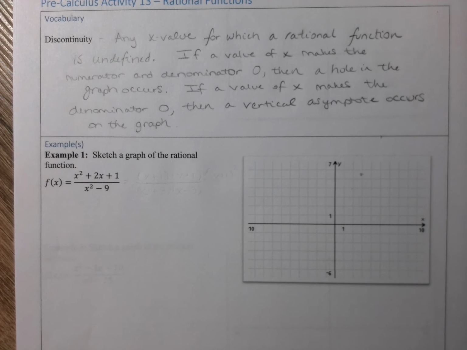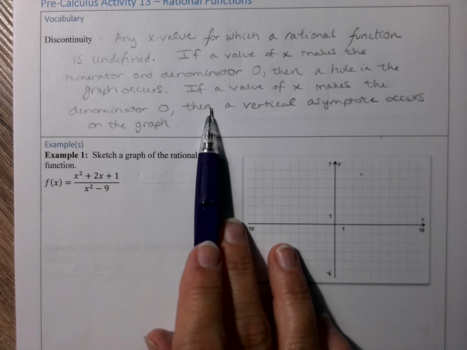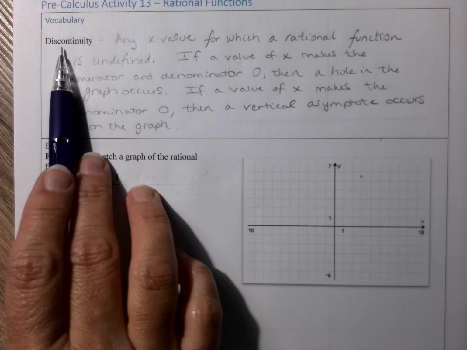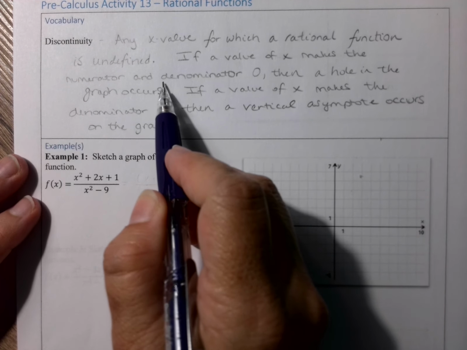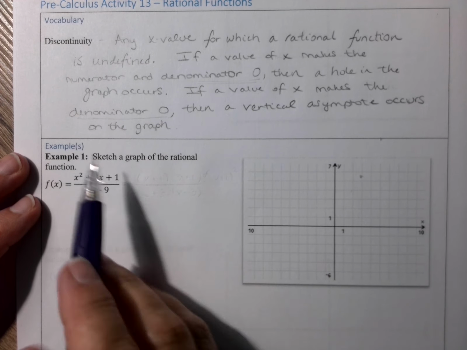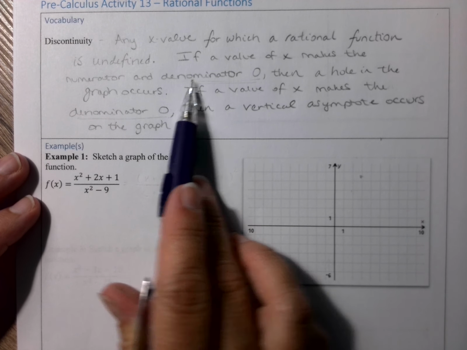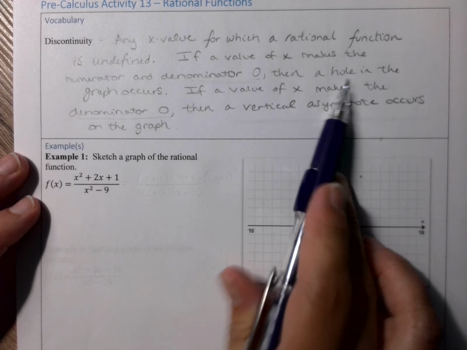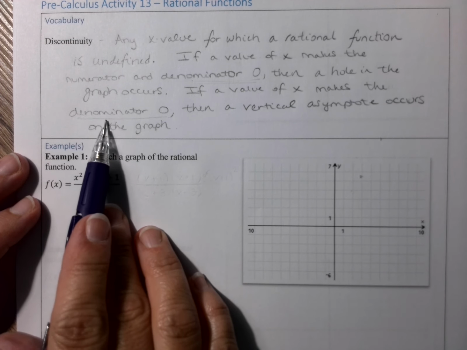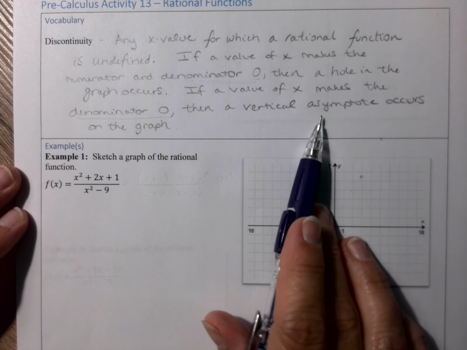So as I mentioned in the previous video, one of the important features of rational functions is that they have asymptotes, but we also sometimes have different types of discontinuity as described here. The thing that gives us discontinuity in a rational function is whenever the denominator is zero. You can see that's part of both of these examples here. What's different though is if we have a value of x that makes both the numerator and the denominator zero, then we're going to end up with just a hole in the graph. But if we have an x value that makes the denominator zero only and the numerator is some other value, then that's how we end up with a vertical asymptote.